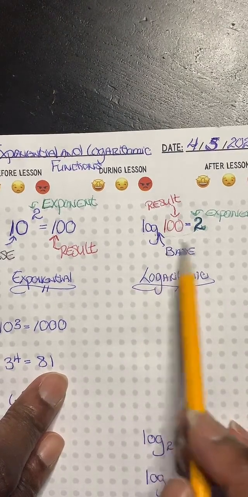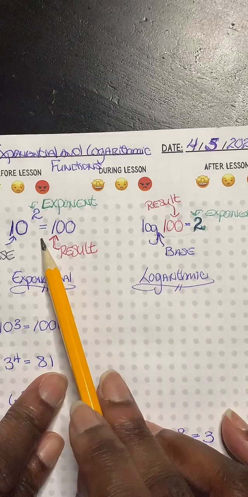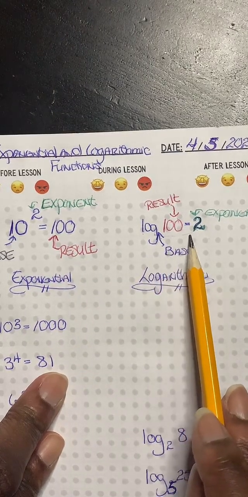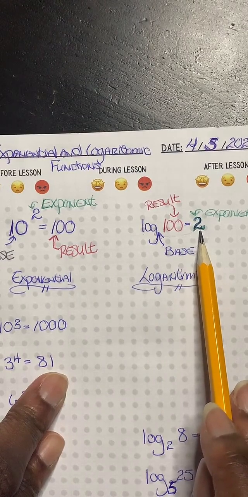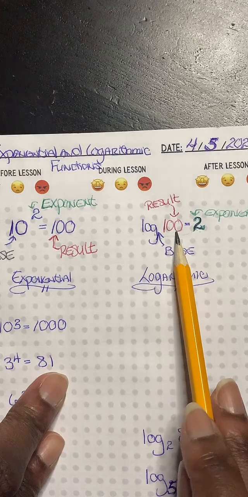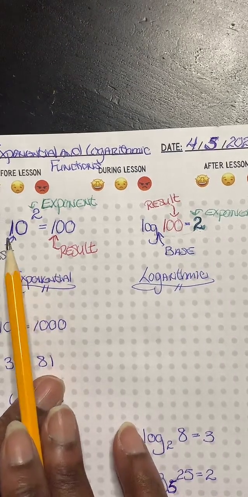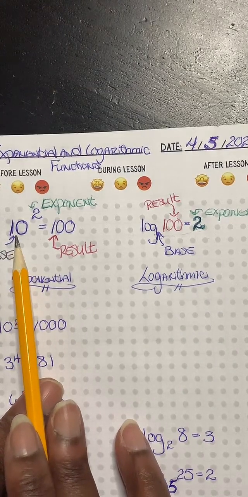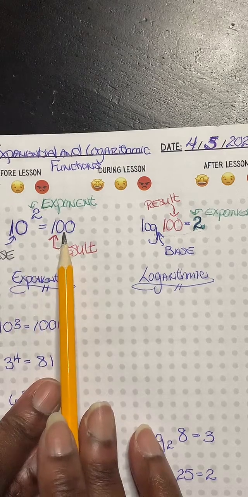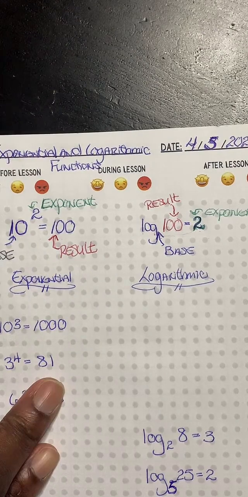Gotta protect that. So when you're going from a log to an exponential, you have your base, it goes past the equal sign, that's your exponent, and it's going to equal the result that you left behind. When I look at an exponent, I have my base, and it's like going to reverse. You have your base, then you have your result, and it's going to equal your exponent.